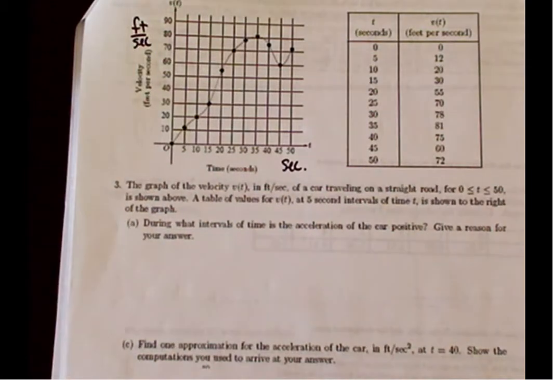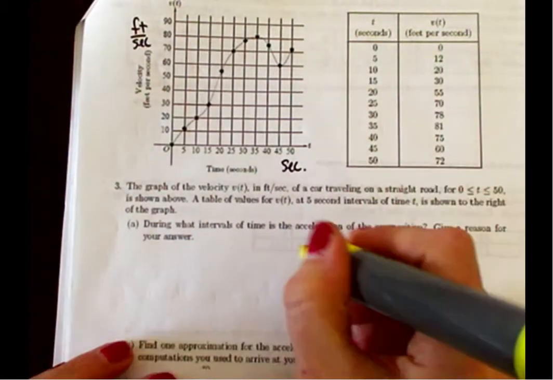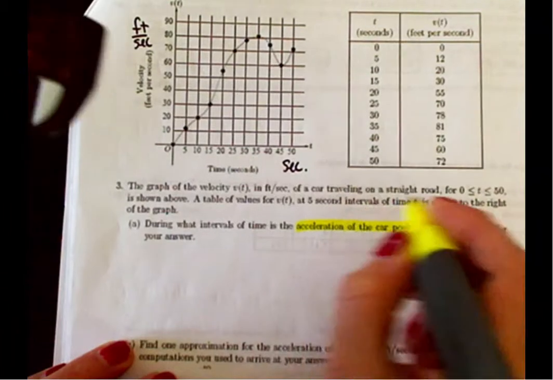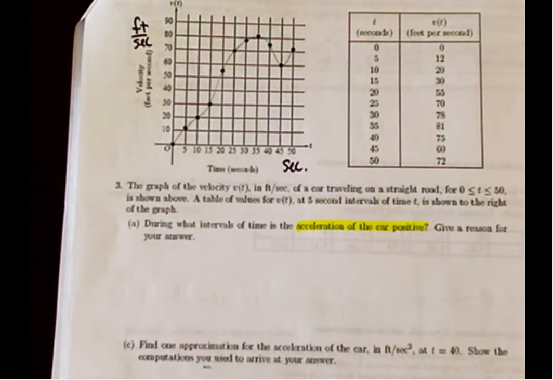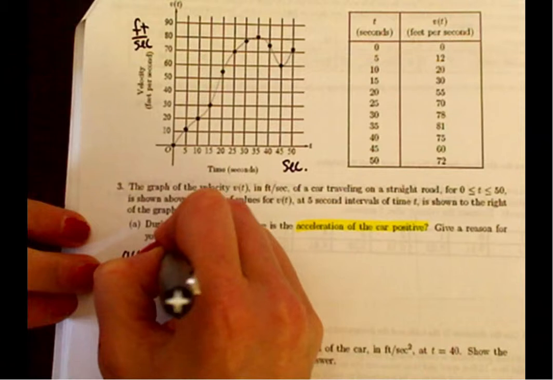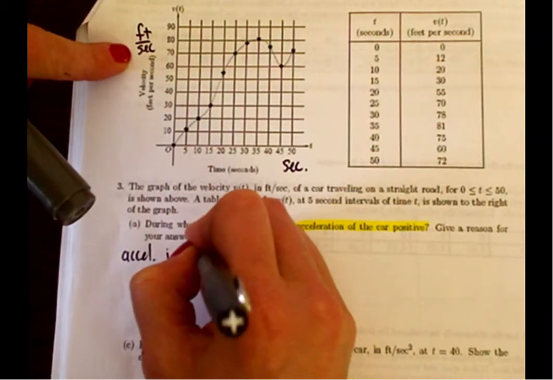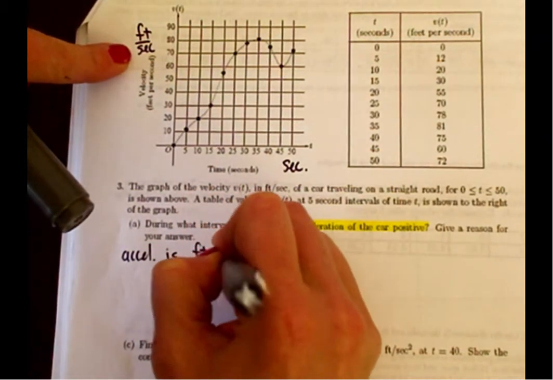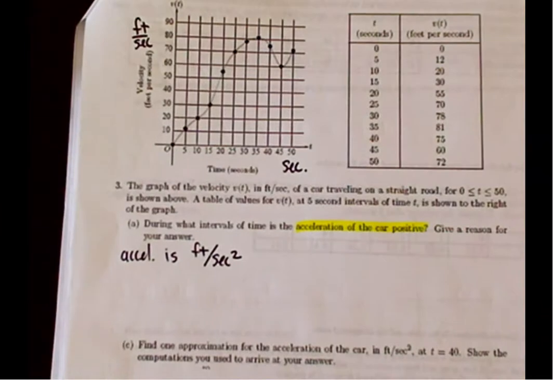During what interval of time is acceleration positive? There's the question. Write down acceleration units right underneath of it. Acceleration is feet per second squared.